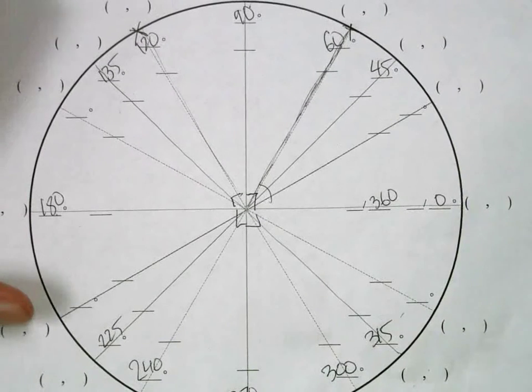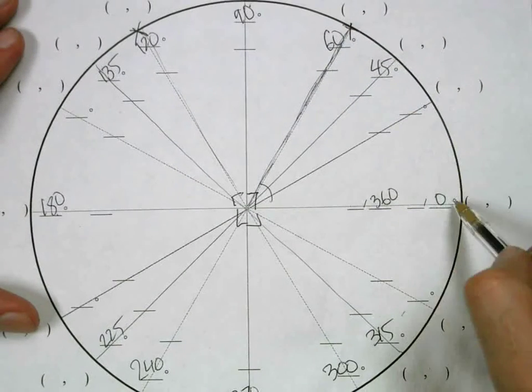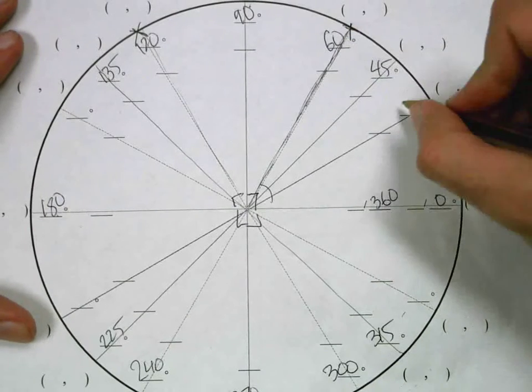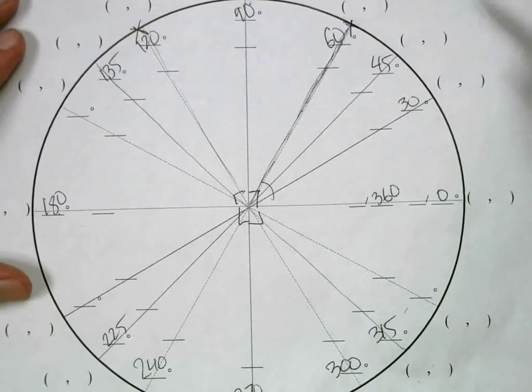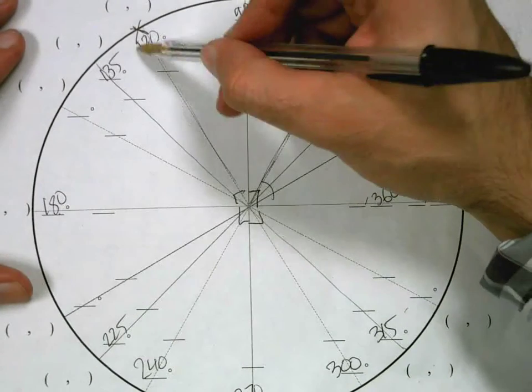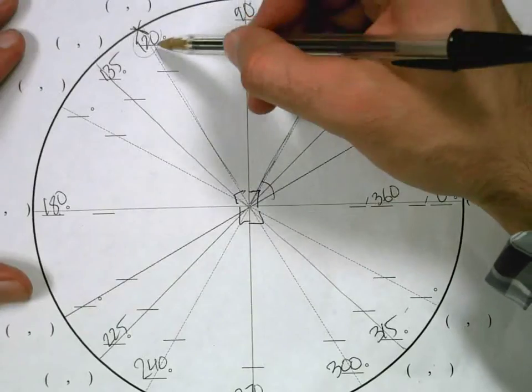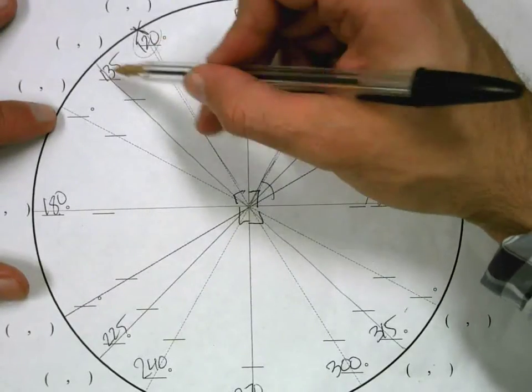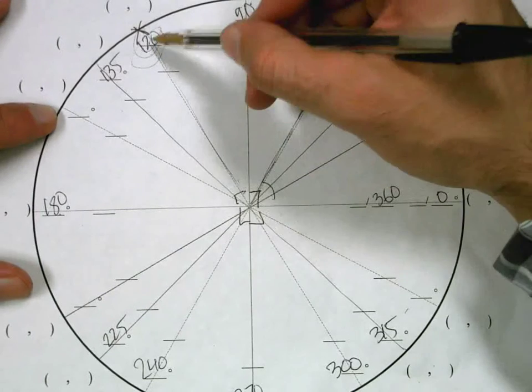The last one is the smallest slice. The smallest slice of pizza is half of 60. That's right, so it's 30. So you can just find each, so not a 45-degree angle, but each 30 or 60, and just add 30 to it.